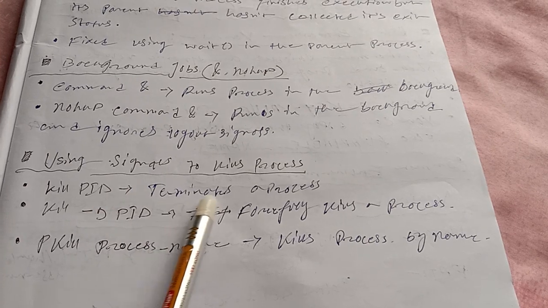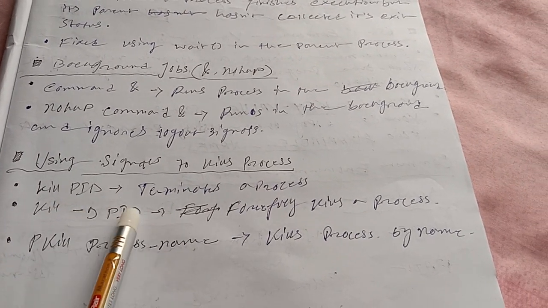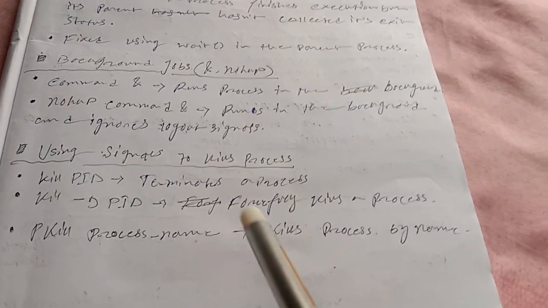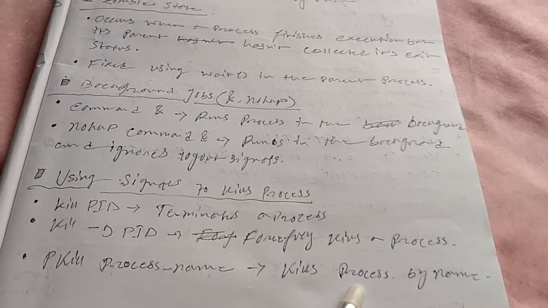Using signals to kill processes: kill PID terminates the process. kill -9 PID forcefully kills the process. pkill process name kills a process by name.